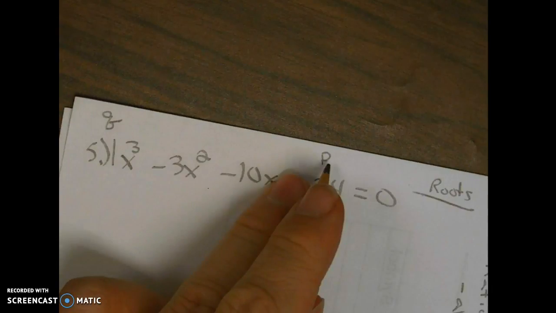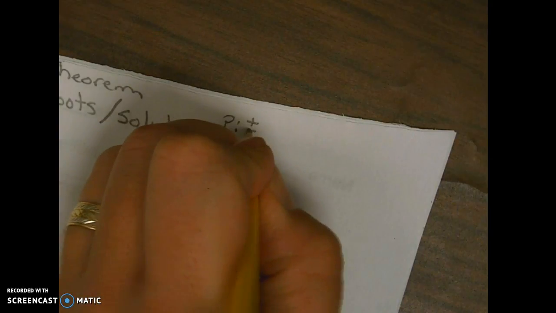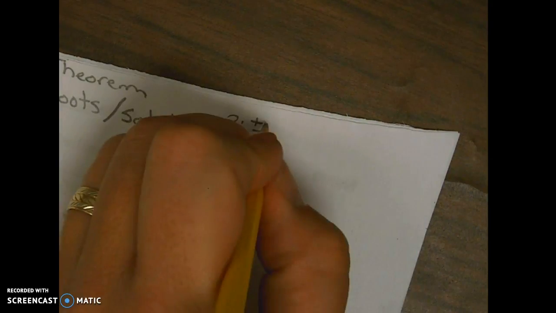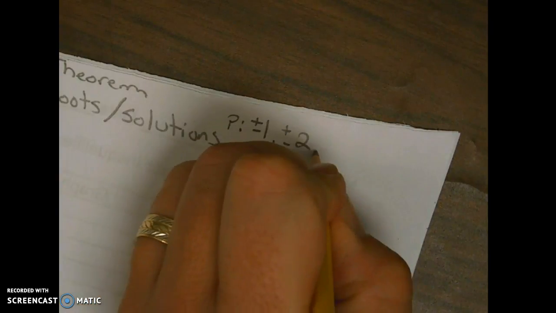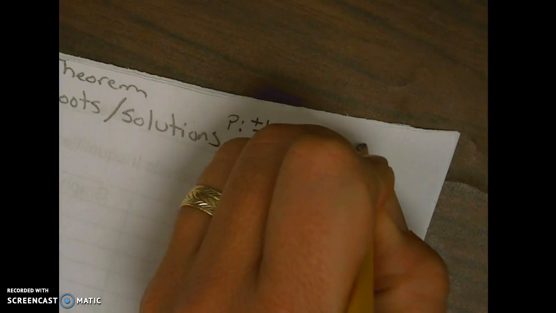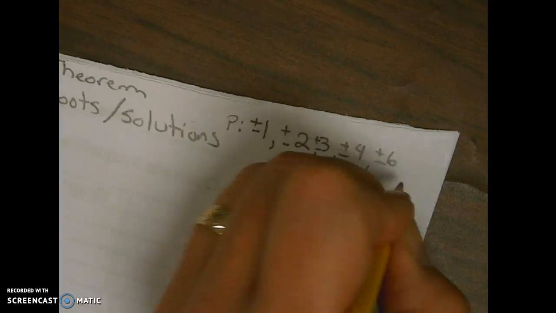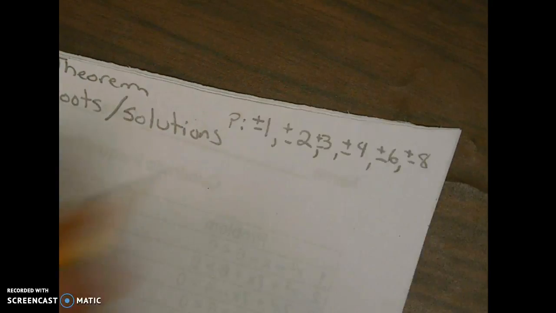So what you do is you write down all the factors of p. So 24. How did we end up with that awesome number? Plus or minus 1, plus or minus 2, plus or minus 3, 4, 6, 8. All these numbers go into 24 evenly.